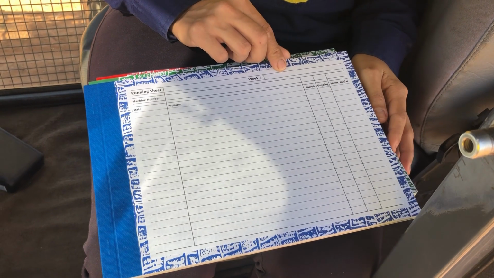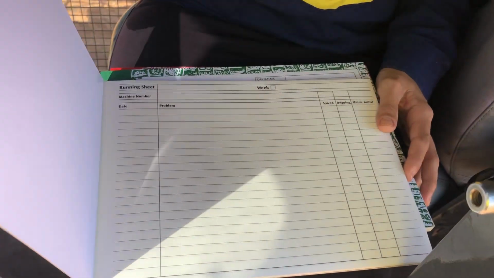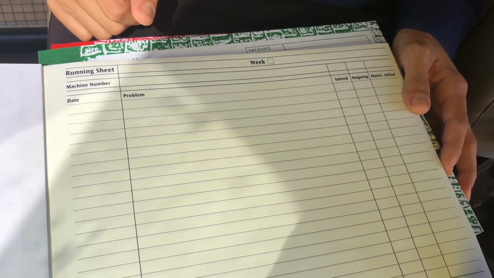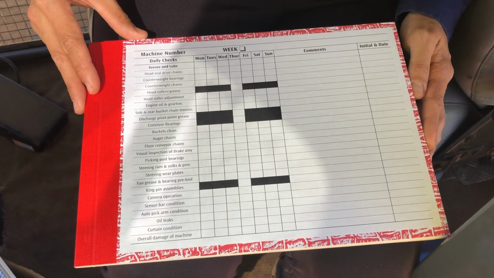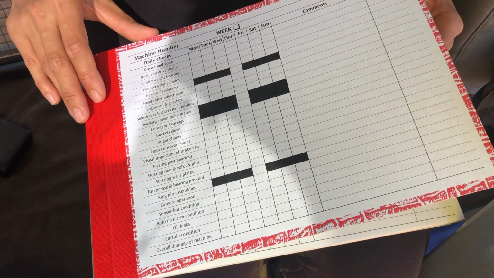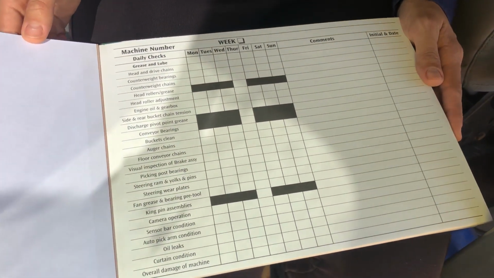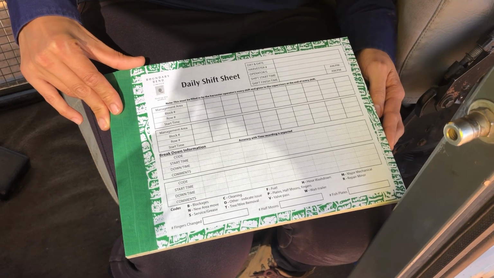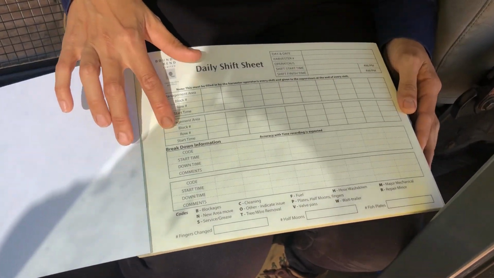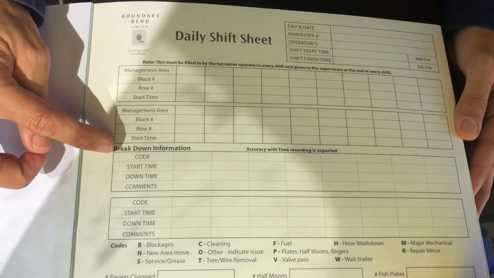If you encounter any mechanical issue during your shift, fill out the incident in the maintenance blue book and call the maintenance crew as soon as possible. The maintenance red book is only used by the maintenance crew during service of the machine, which takes place on a daily basis. The daily shift sheet is a green book where you fill out the information about the rows to be harvested and the breakdown information.